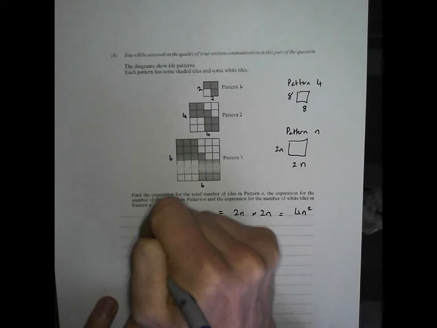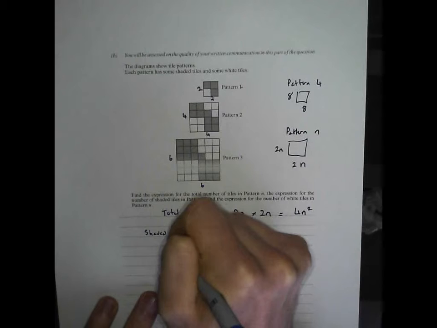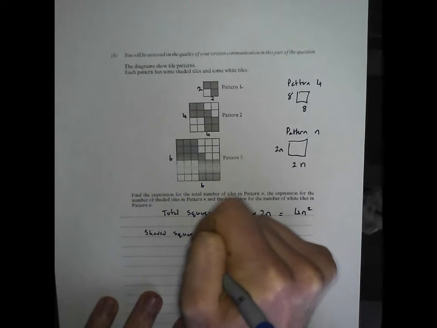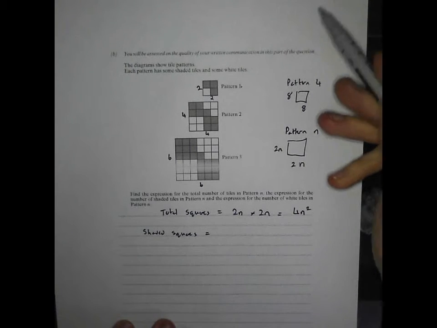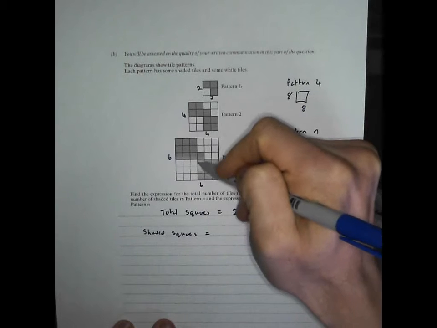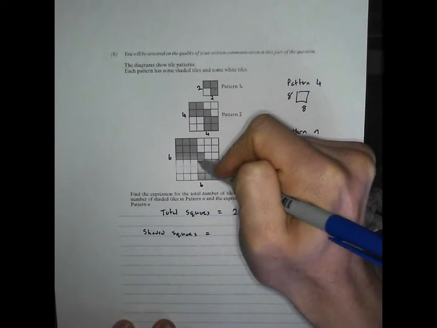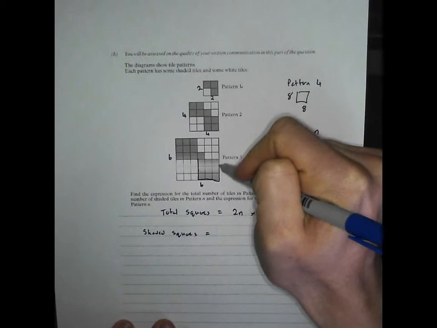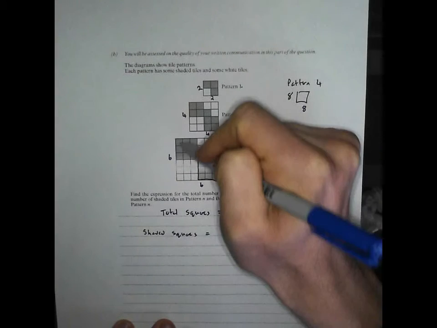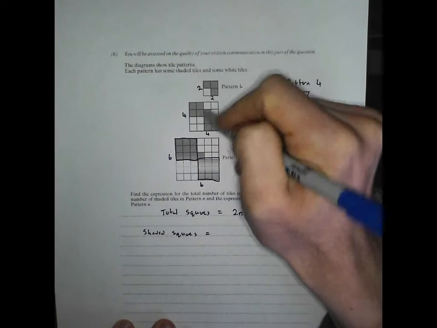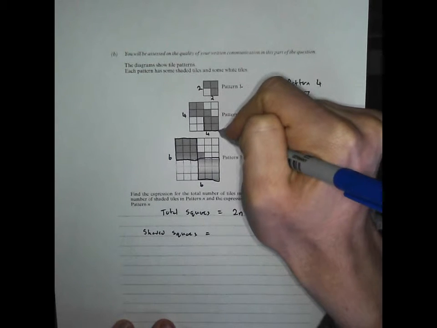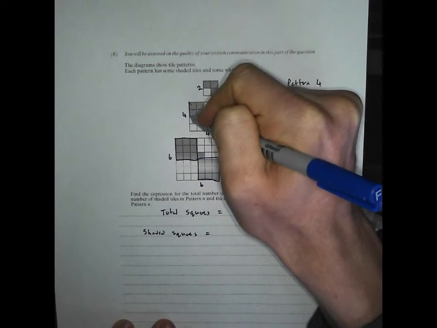Now let's have a think about the shaded squares. And again, I'm going to take a diagrammatical approach to see what I've got here. Now it's probably easiest to spot on pattern 3, to be honest with you. Can you see on pattern 3 here, you've got a 3 by 3 square there. Let me just highlight that. You've got a 3 by 3 square, and then you've got another 3 by 3 square. And on pattern 2, you've got a 2 by 2 square, and you've got another 2 by 2 square.